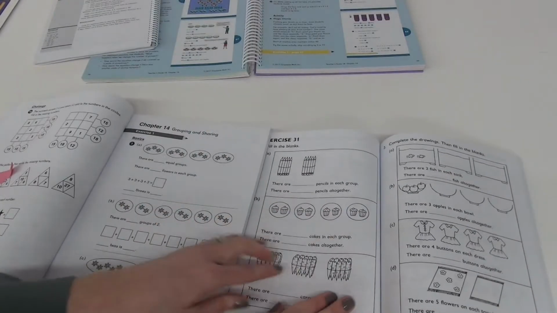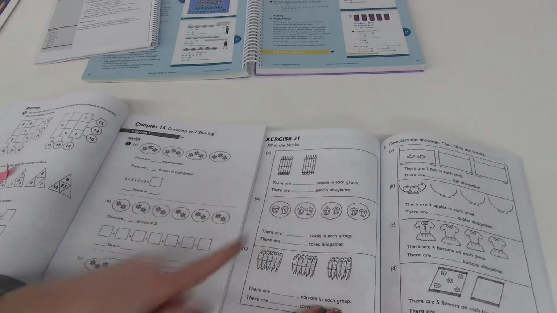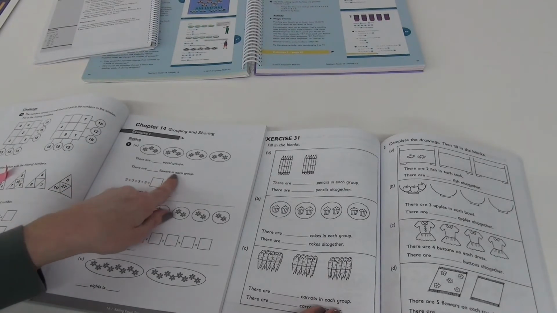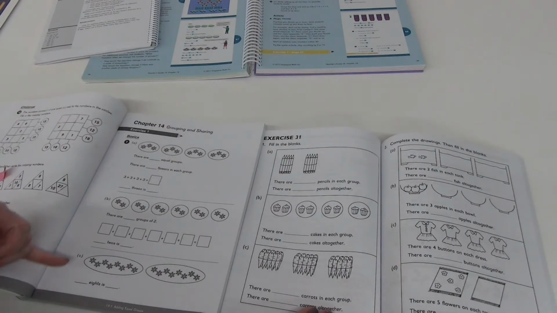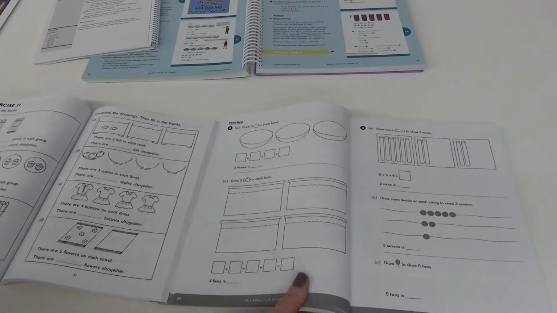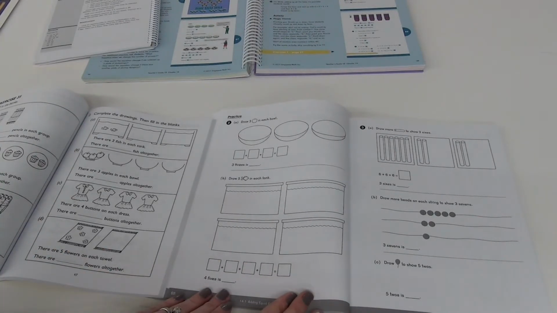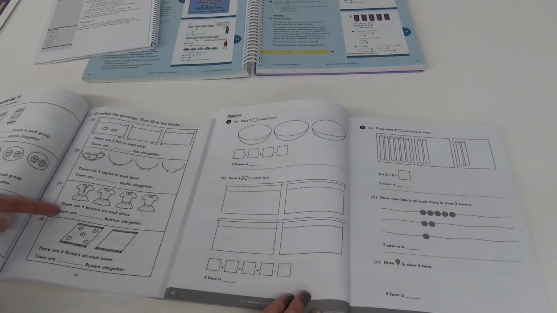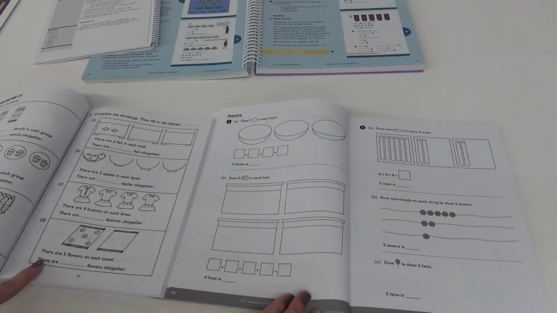So we have exercise 31. There are blank pencils in each group. There are blank equal groups. There are blank flowers in each group. You can see we have 3 questions here, 3 questions here. Very similar, they're just kind of flopping the way that they ask the question. Then I'm flipping it so it's a little bit easier to see side by side. Here is the Dimensions where we are drawing 3 apples in each bowl, draw 5 fish in each tank. Over here, you're drawing fish, you're drawing apples. Then we have buttons on a dress and flowers on each towel.